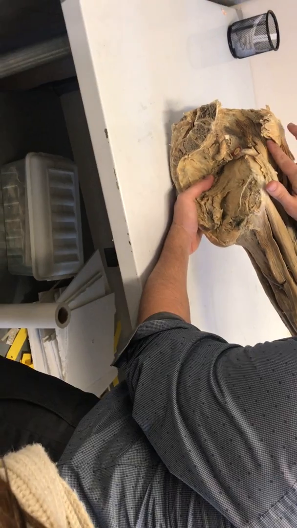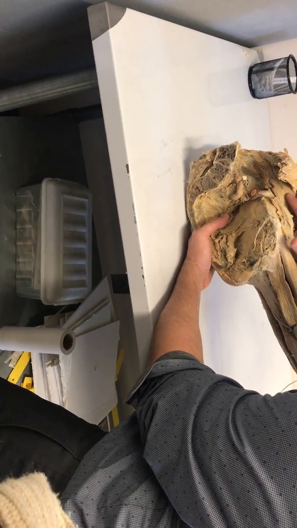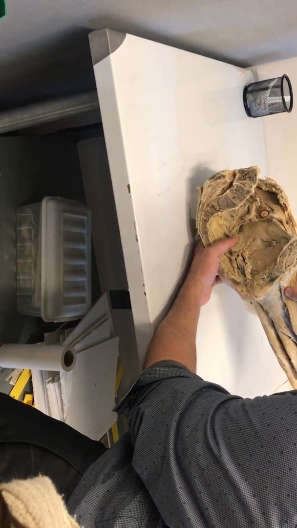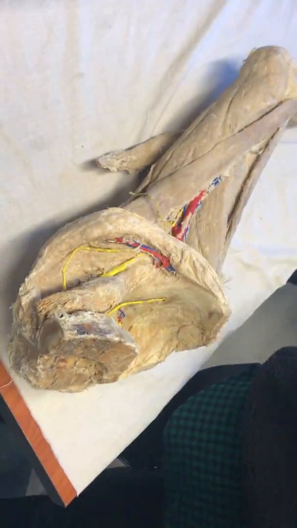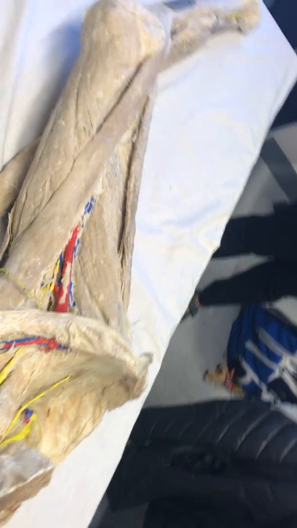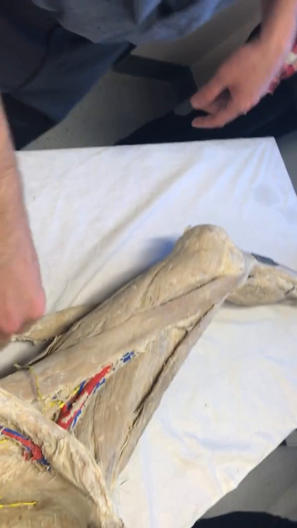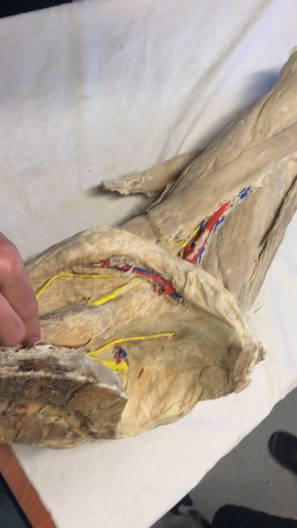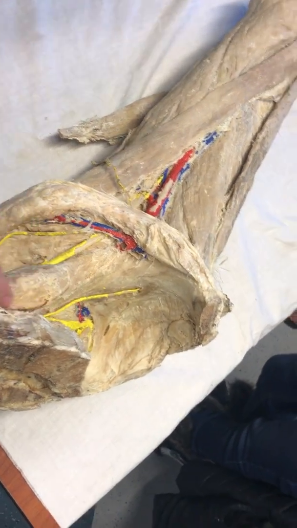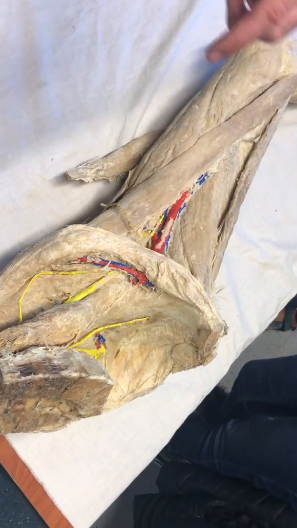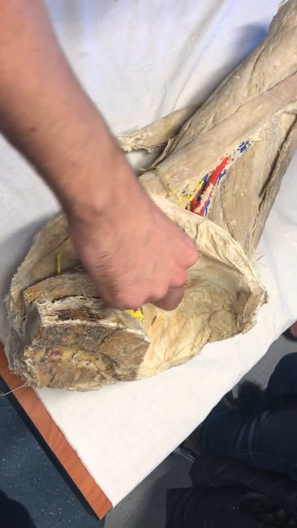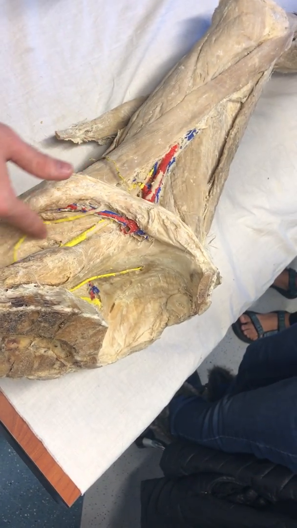Oh, that makes sense. And then iliacus. Psoas major, iliacus.